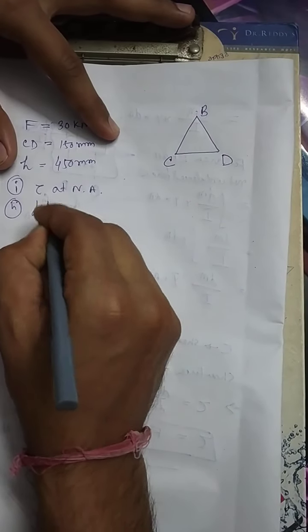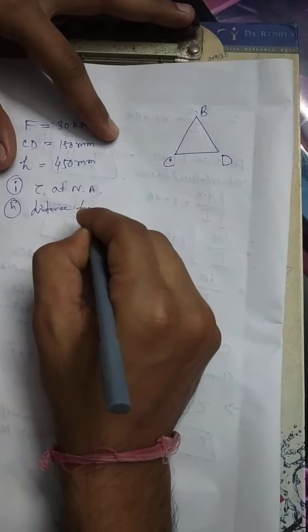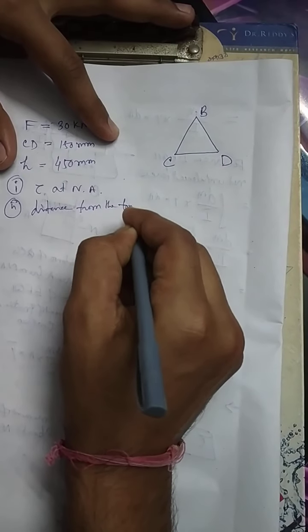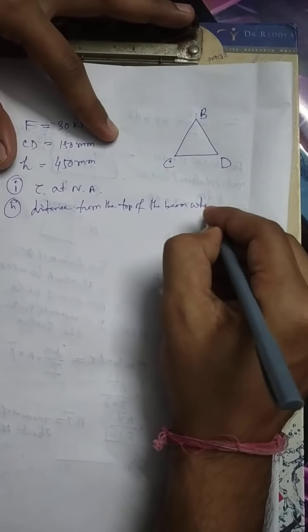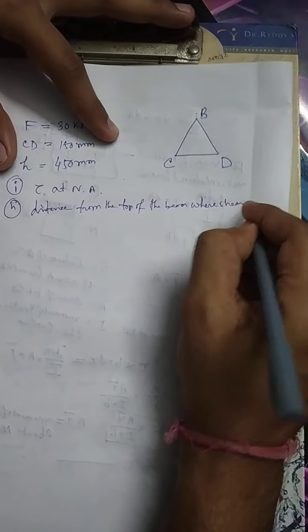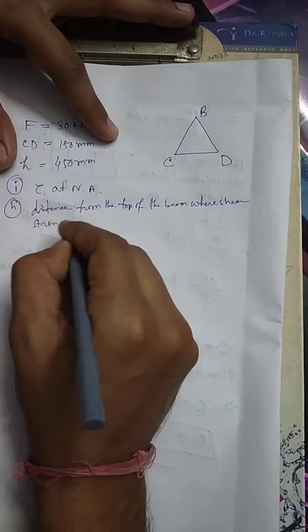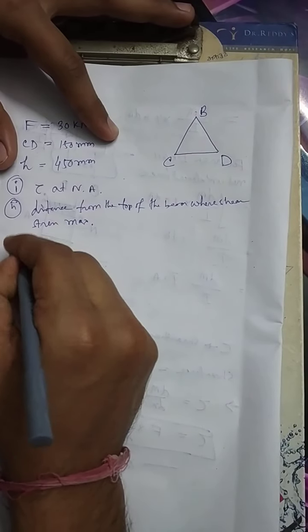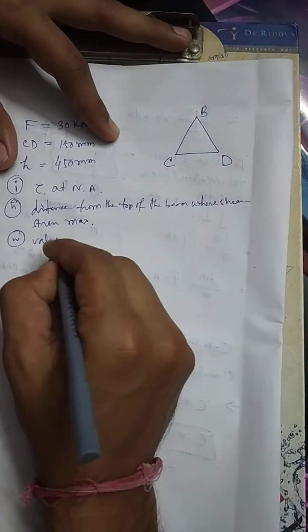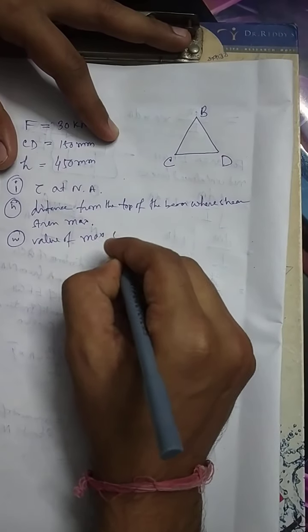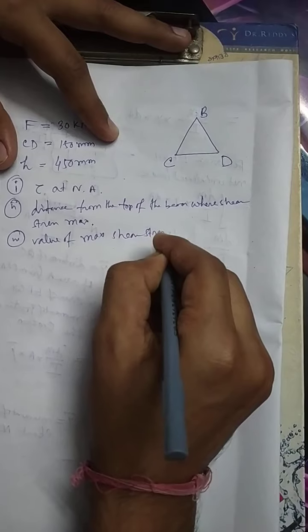So the distance from the top of the beam where the shear stress is maximum. And number 3, we have to find out the value of the maximum shear stress.